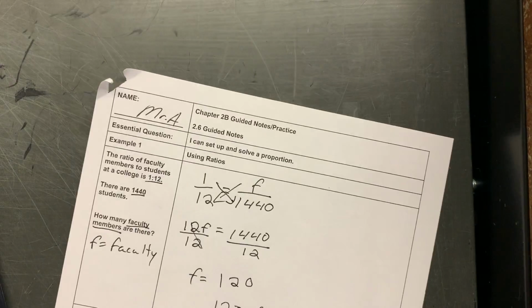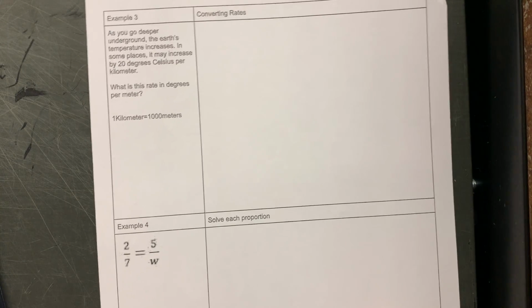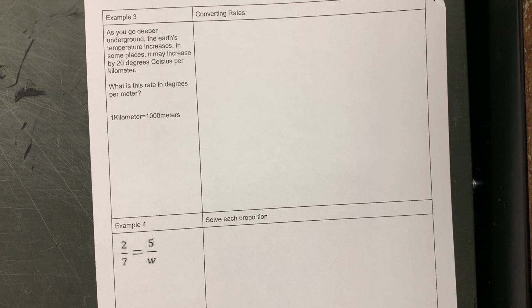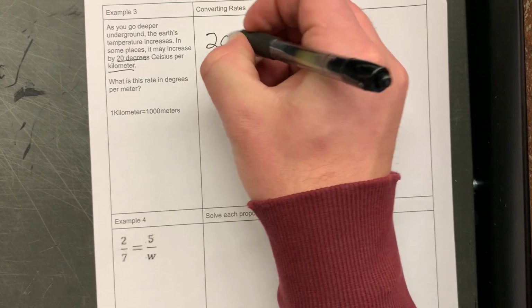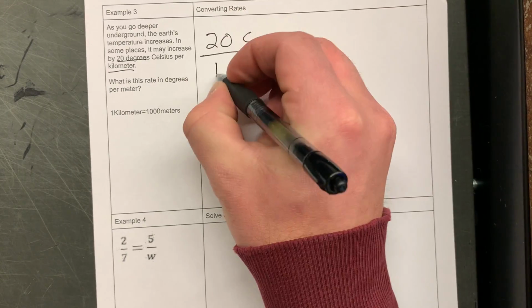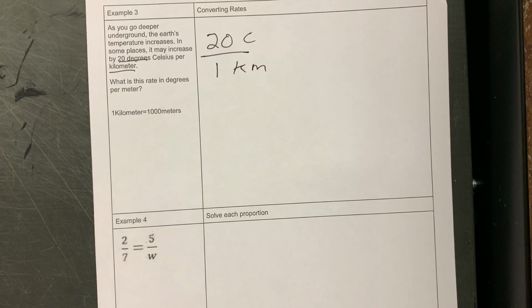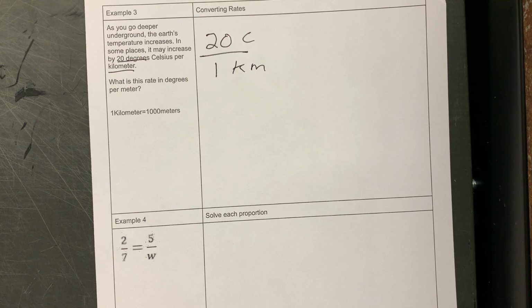If you flip to the back side of that front page, we have 3 more examples to do on this page. As you go deeper underground, the Earth's temperature increases. In some places, it may increase by 20 degrees Celsius per kilometer, or 20 degrees Celsius per 1 kilometer. What is the rate in degrees per meter?